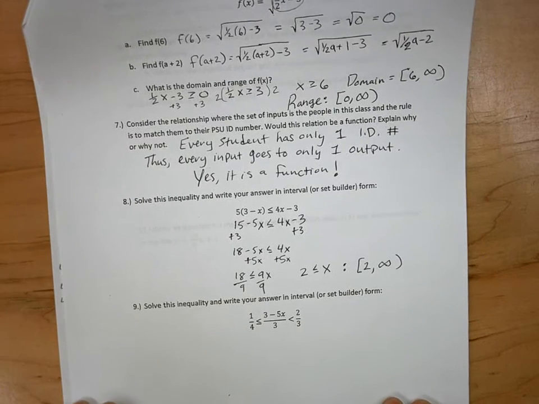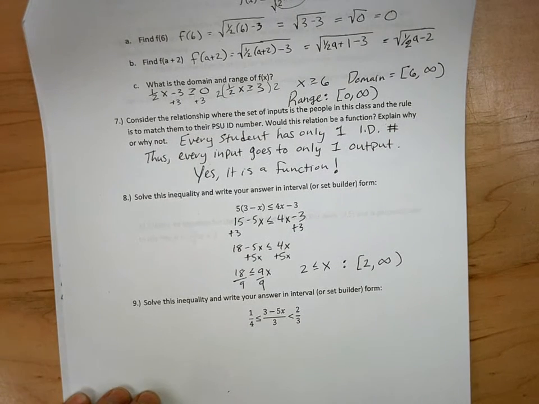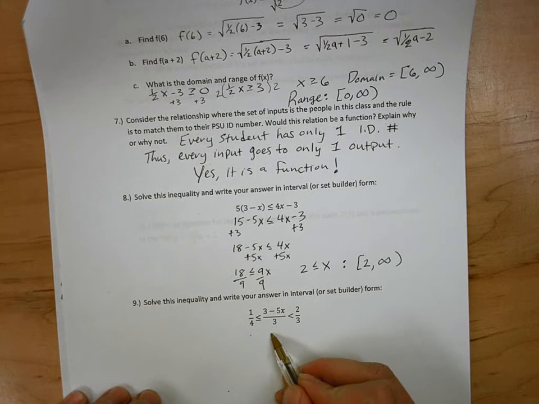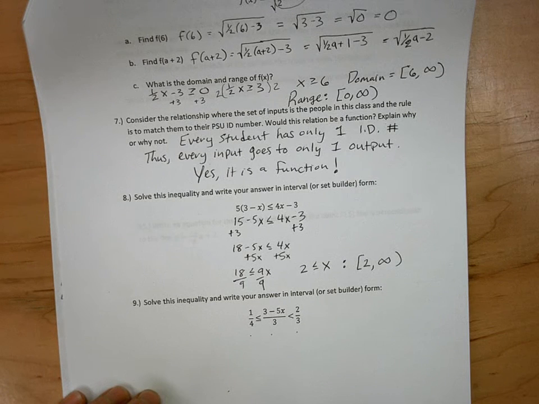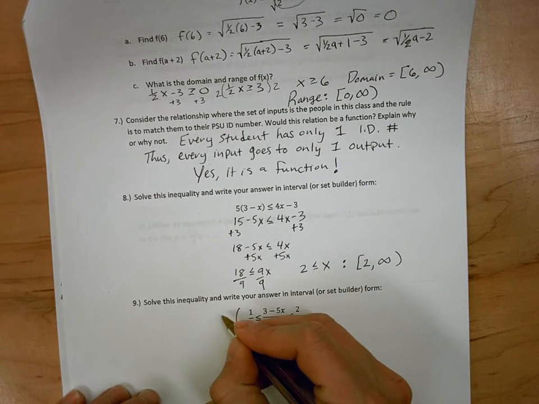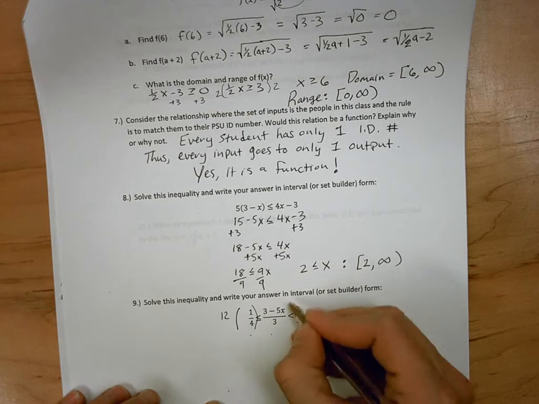Next, another inequality. This one is a compound inequality, and I'm going to solve it all together. But whatever I do to the center, I'm going to do to all three sides. So first I'm going to get rid of all the denominators by multiplying by the least common multiple of the denominators, which is 12. So I'm going to multiply all three parts by 12.